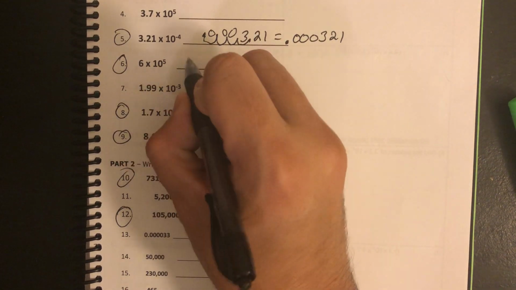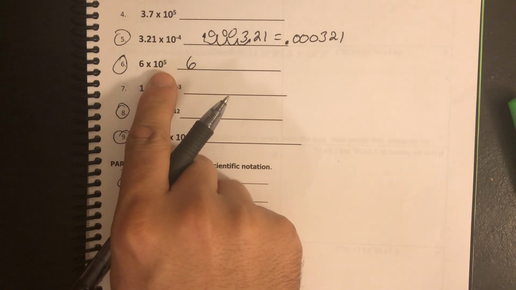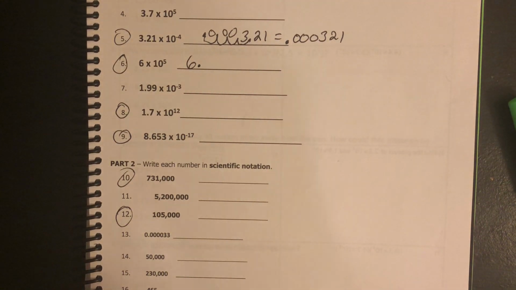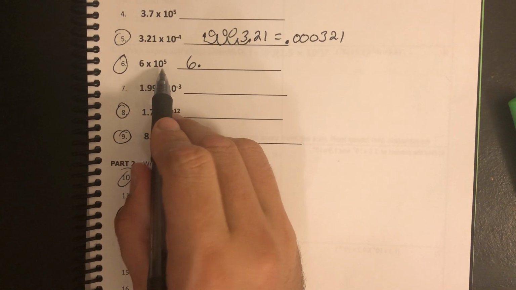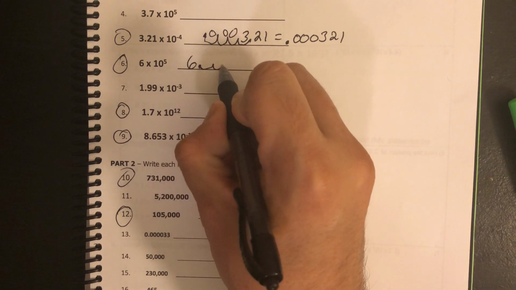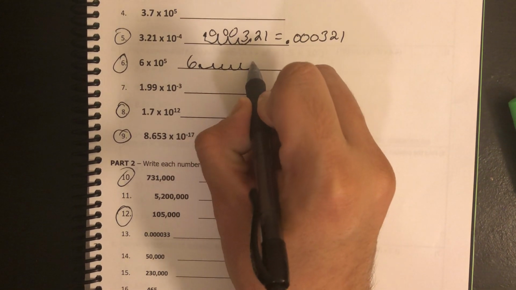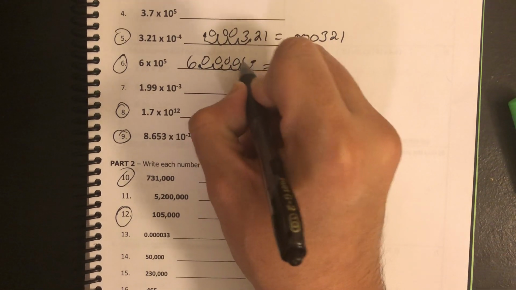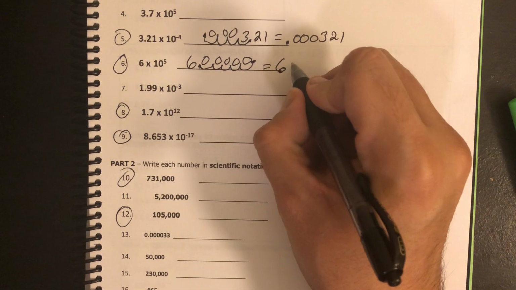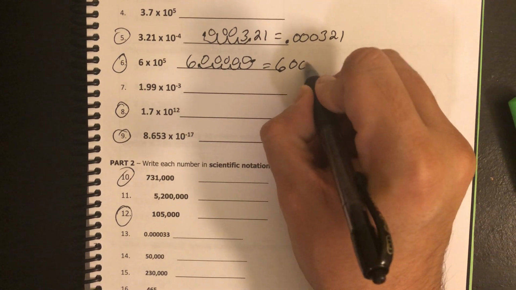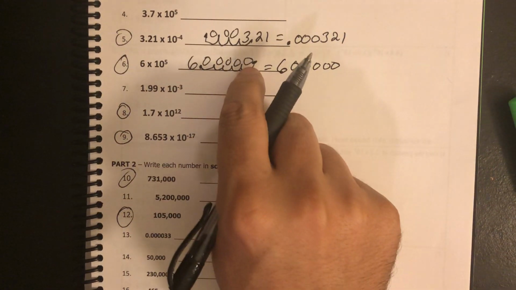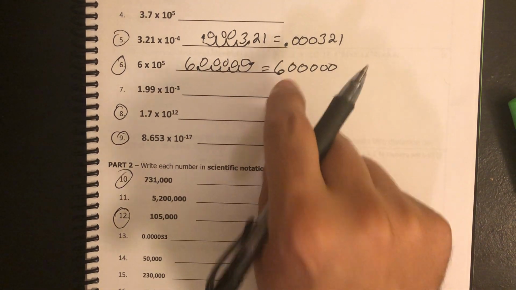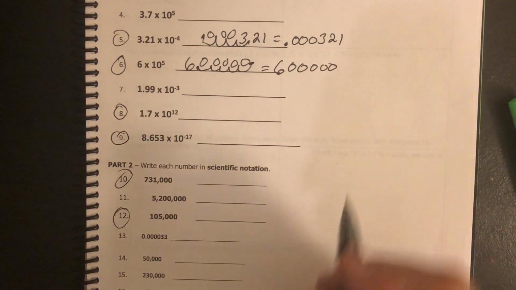Number 6, we have 6 times 10 to the power of 5. There's no decimal, so I'm going to put it at the end. And now I'm going to move my decimal 5 times to the right. 1, 2, 3, 4, 5. And so I'm left with, add zeros into each hump. And so that gives me 6, 0, 0, 0, 0, 0. Okay? And there you go.